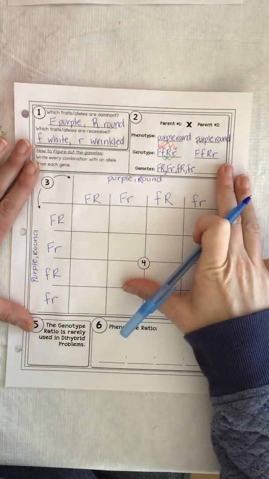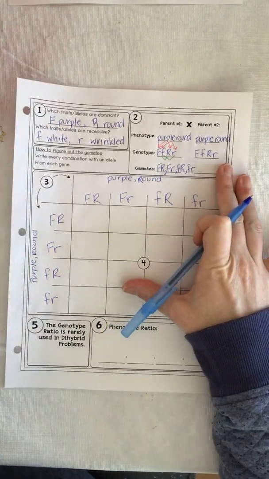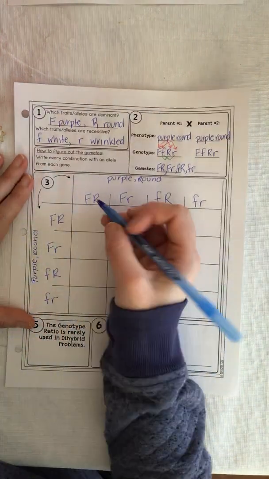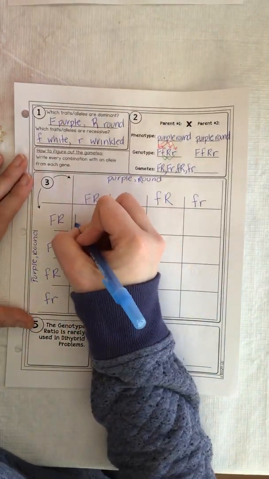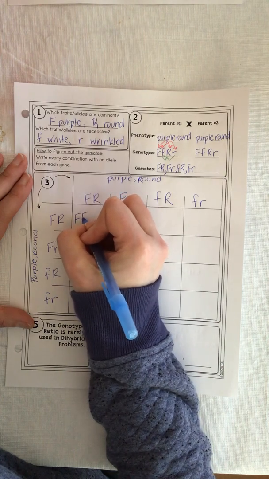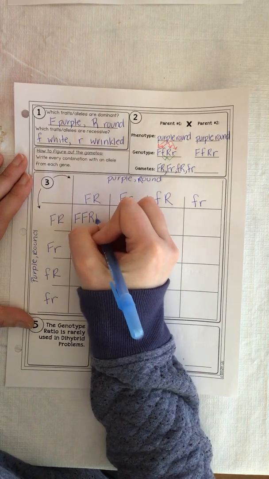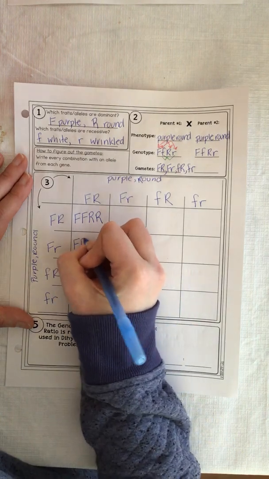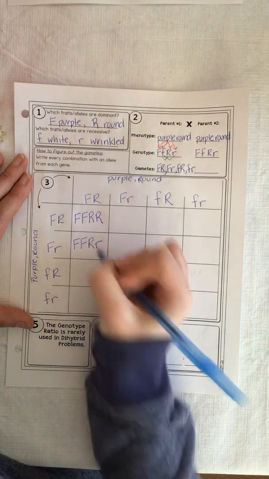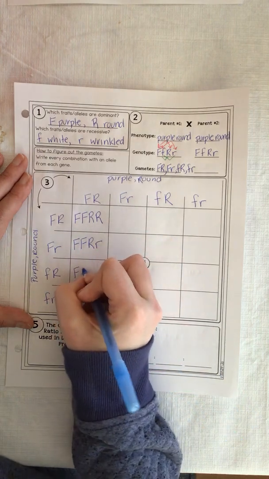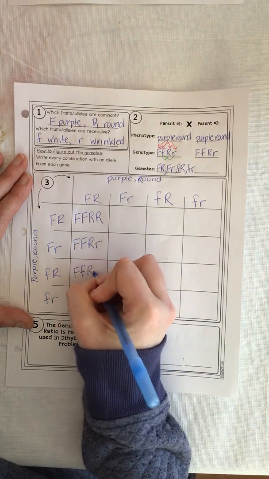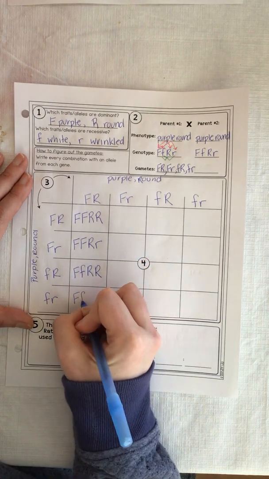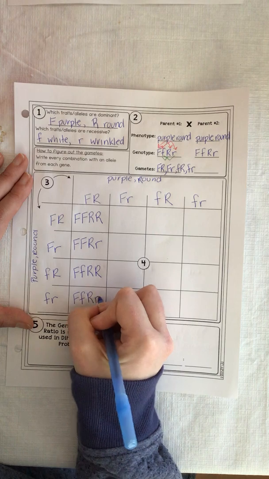Okay, so now we need to start filling in our Punnett square, which is very similar to how you previously filled in Punnett squares. You're always going to make sure that you have your capital letter prior to your lowercase letters. There's no lowercase letters here. Capital F, capital F, capital R, lowercase r, capital F, lowercase f, capital R, capital R, capital F, lowercase f, capital R, lowercase r.